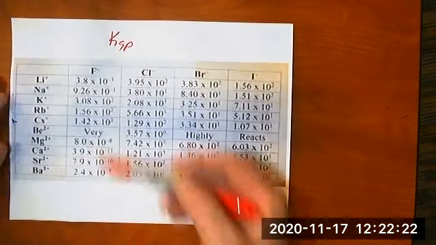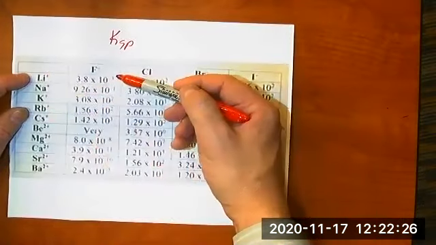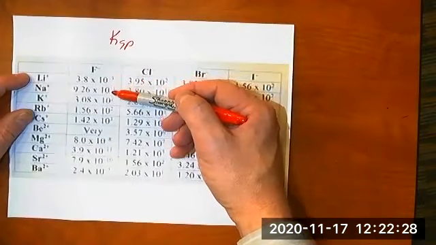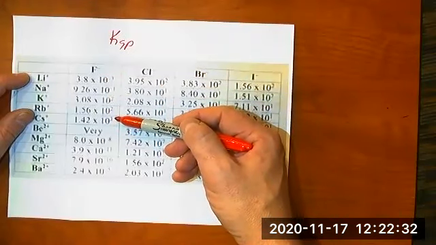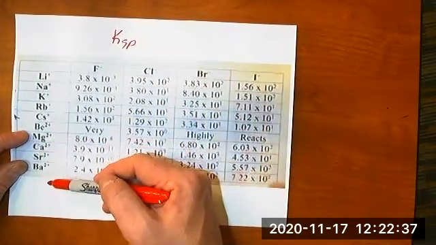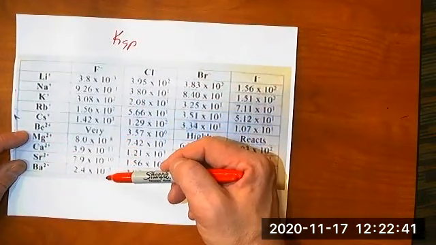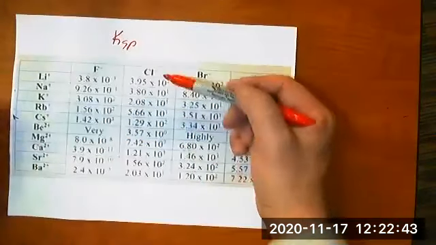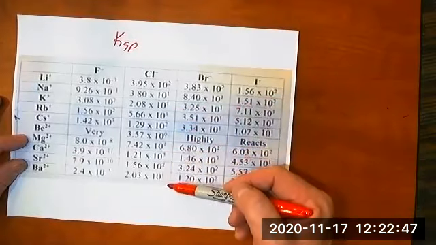So if you look at, say, the fluorides of the alkali metals here, they are generally increasing as you go down here. But then if you look at the 2+ ions with the fluorides, they go down and then back up. Okay, we look at the chlorides. It goes down and then up. It goes up and then down.